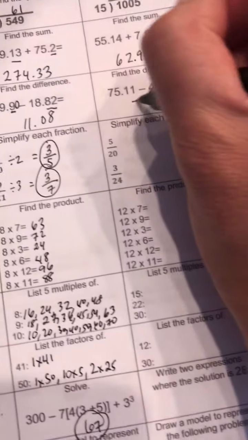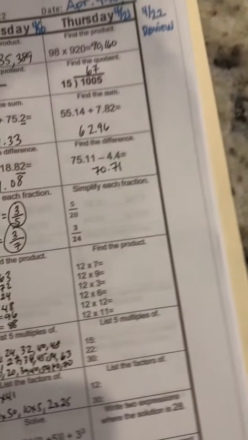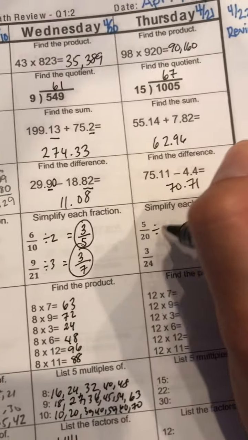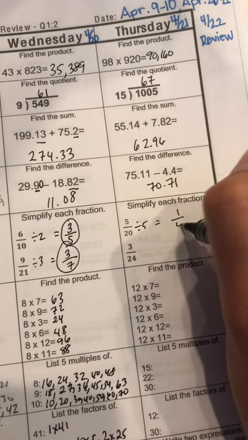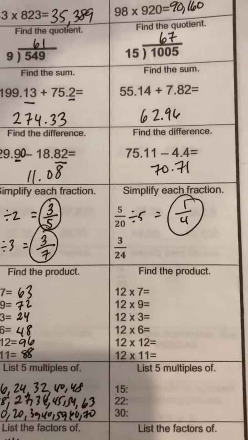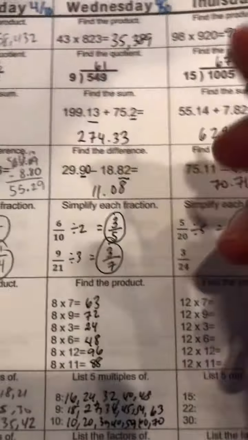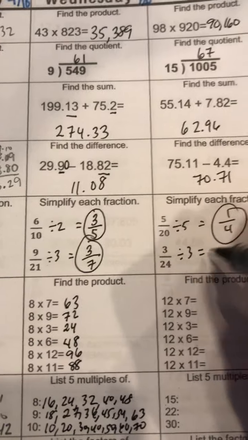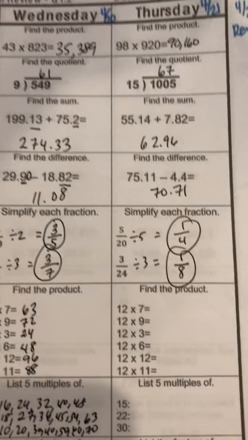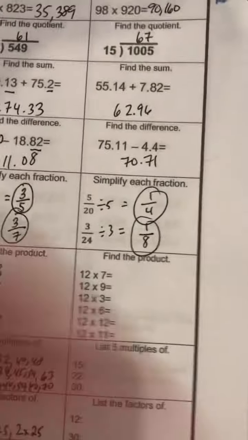70 and 71 hundredths. Simplifying fractions, 5/20ths. Divide by 5 gets me 1/4. Remember, you divide by the greatest number you can divide into both the numerator and denominator. 3/24ths, so I would divide by 3. 3 divided by 3 is 1, and 24 divided by 3 is 8. 1/8.